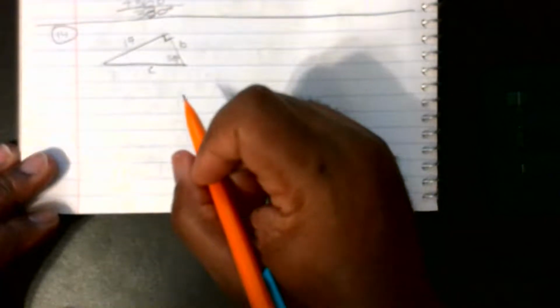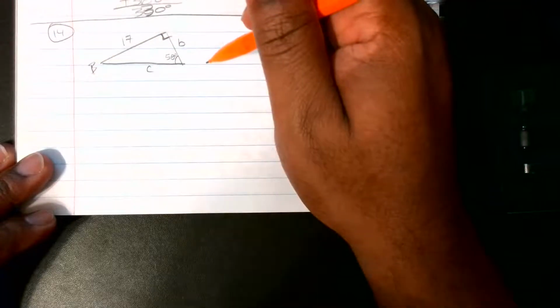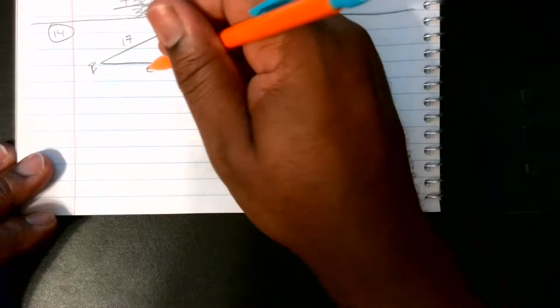All right, so we have a triangle here. That's the right angle. Man, I don't know what's going on, it's like my drawing skills have improved. That's B, C, that's 58 degrees right there. The goal is for us to solve for this triangle. So that's big B, that's little c and little b.